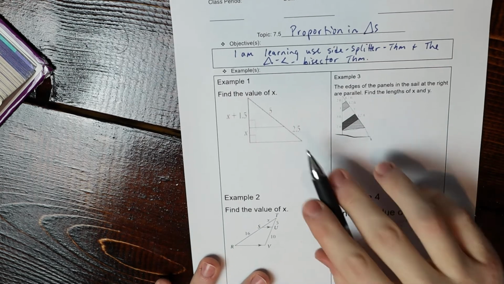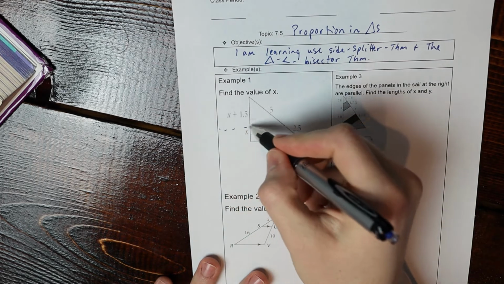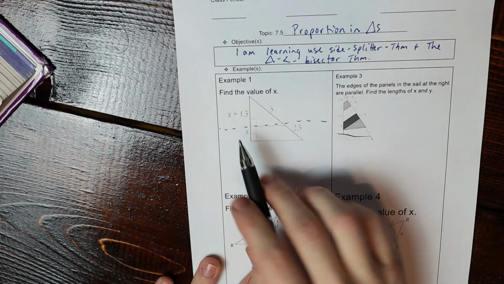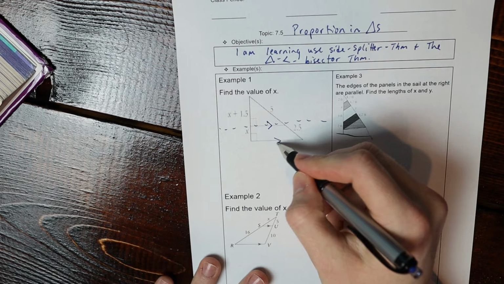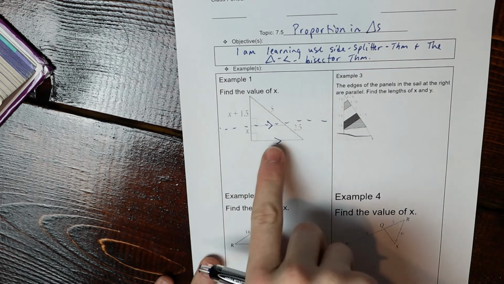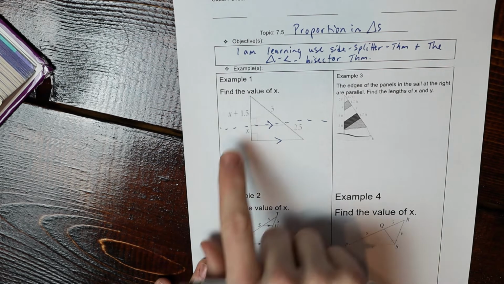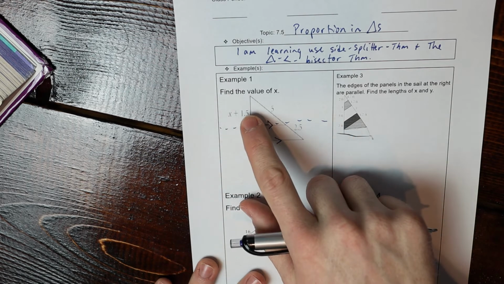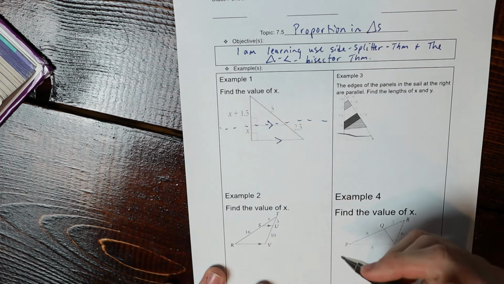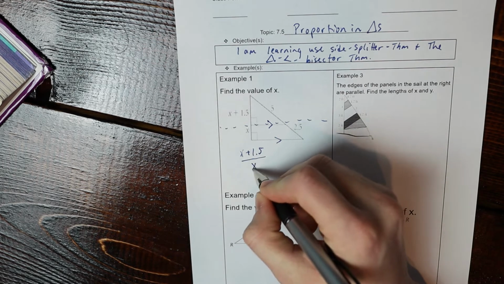So it works like this. We're going to first start with the side splitter theorem. It says solve for x, and what I like to do is use the side splitter theorem, which basically says if you have two parallel lines cutting through two sides of a triangle, and one of the lines is parallel to the base, the third side, then what that means is this is like a divide bar. So you could put x plus 1.5 over x and 5 over 2.5 to be your proportions, and that's going to be the equation that we'll solve.